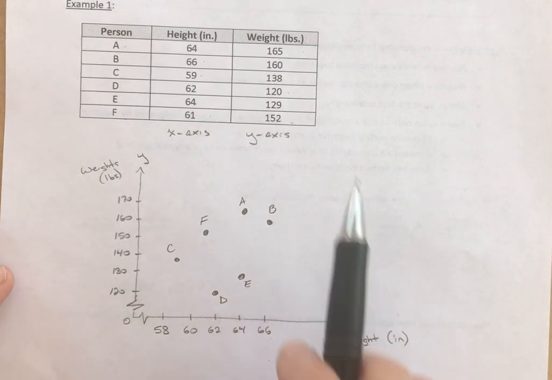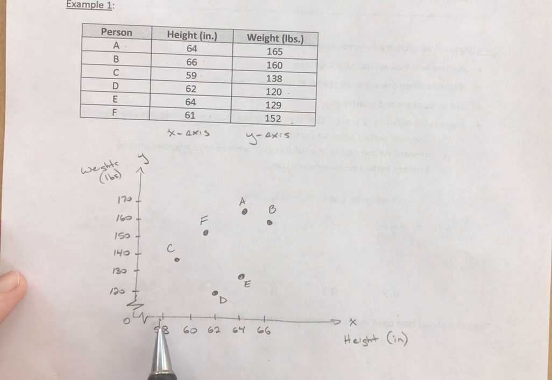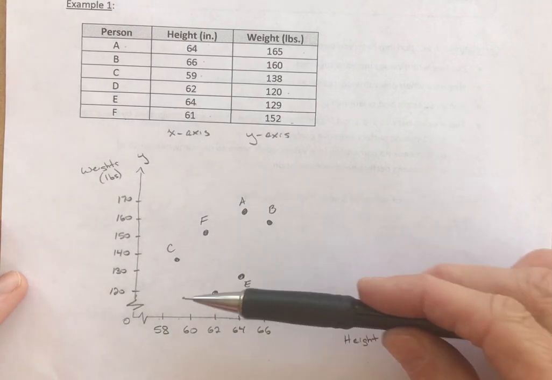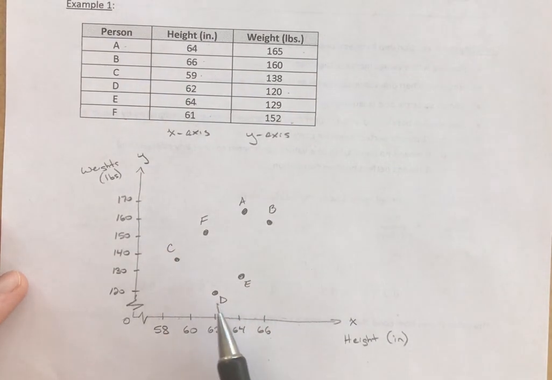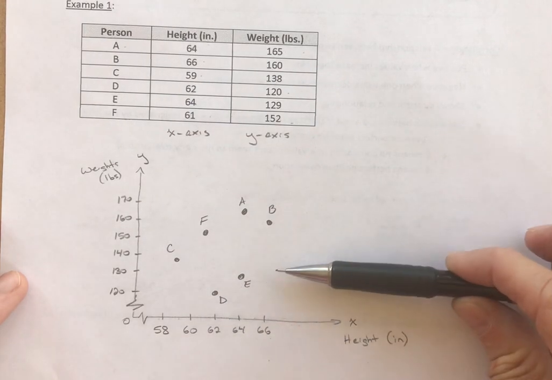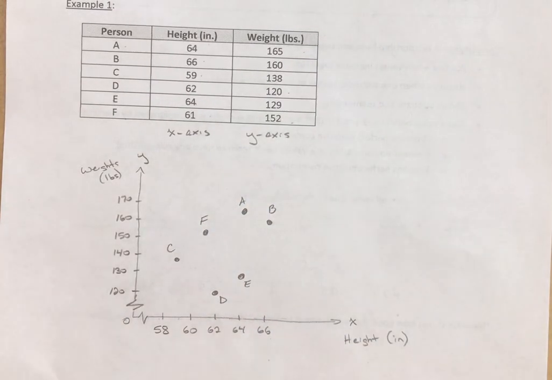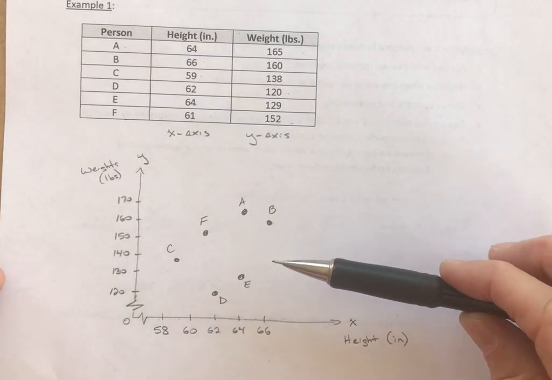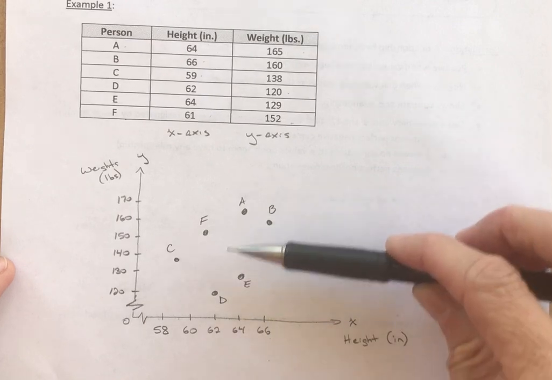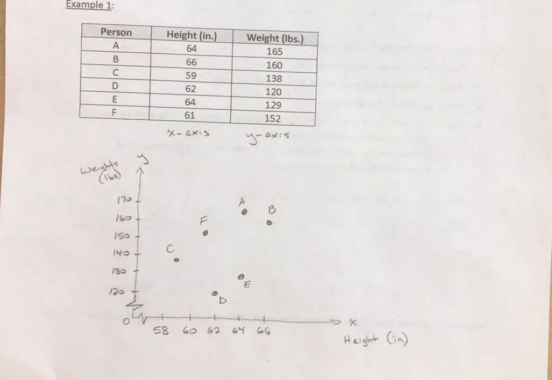Okay? And so is there a relationship? Well, we know there is. As people get taller, they tend to get heavier. And you can kind of see here, as we're getting taller, people are getting heavier in general. We're going to look in our upcoming videos at how strong the relationship is, but we know there kind of is one.